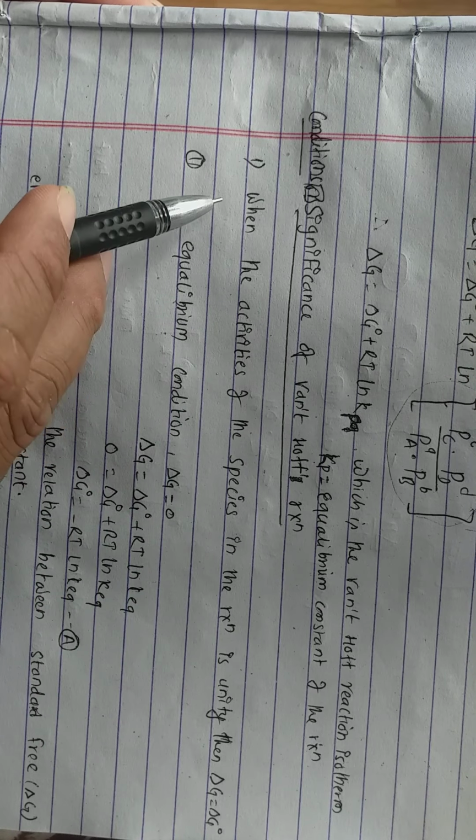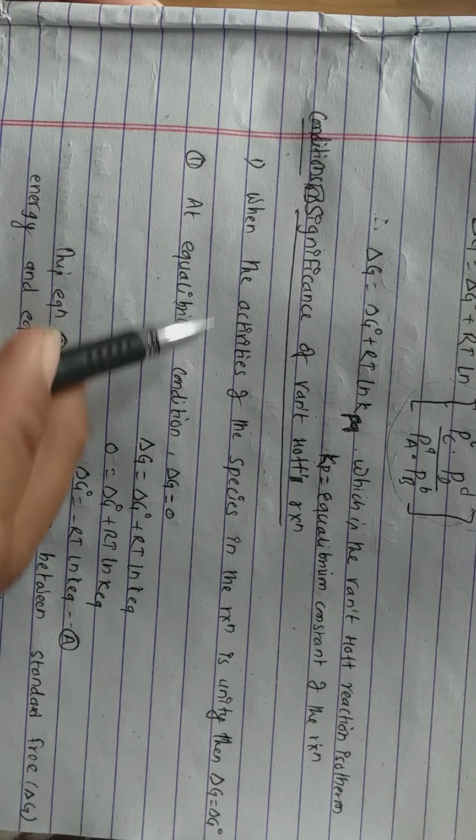At that time we should write this: when the activities of the species in the reaction are unity, then ΔG is equal to ΔG°. When the activities of the species in the reaction are unity, when all of this term is unity, then ln of it, what will happen here?